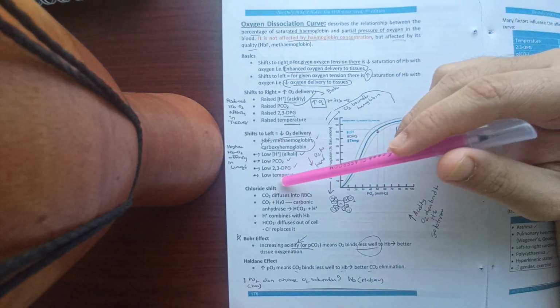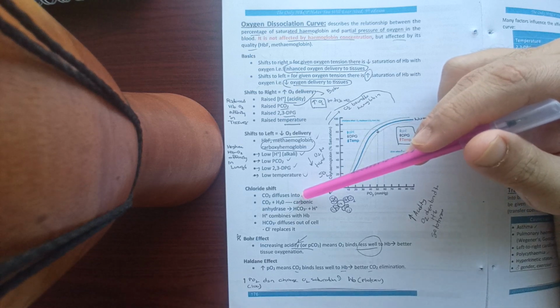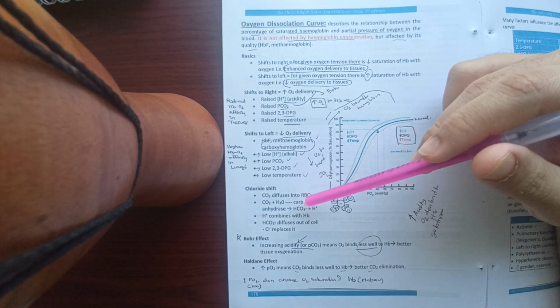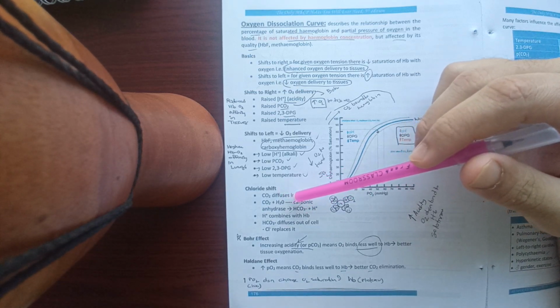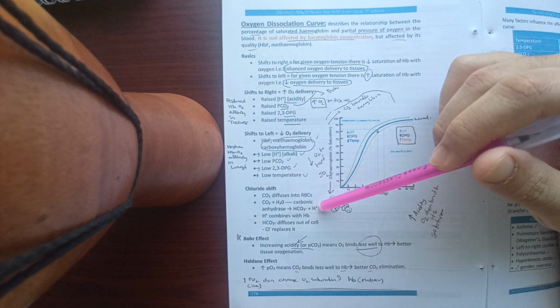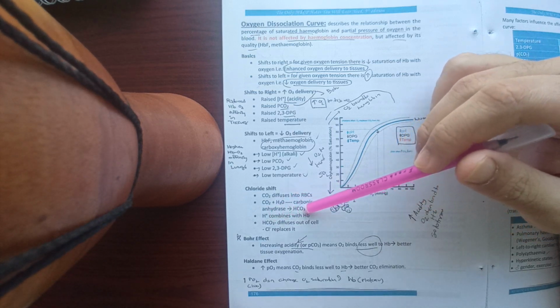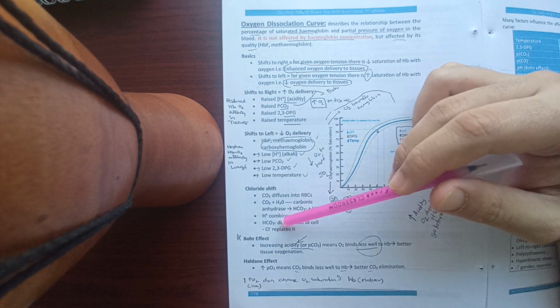Okay, and right shift: carbon dioxide diffuses into the red blood cells. Carbon dioxide plus water, with carbonic anhydrase, gives bicarbonate and hydrogen. Hydrogen combines with hemoglobin. Bicarbonate diffuses out of the cell. Chloride replaces it.